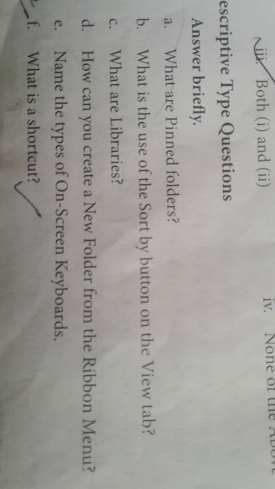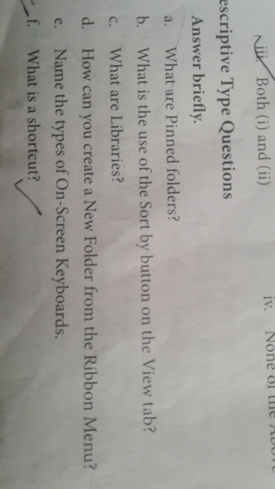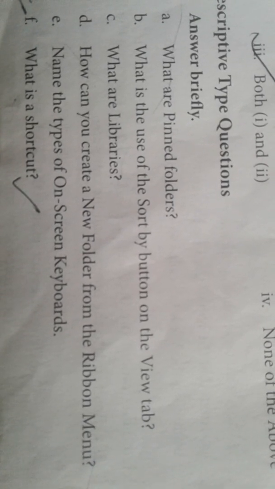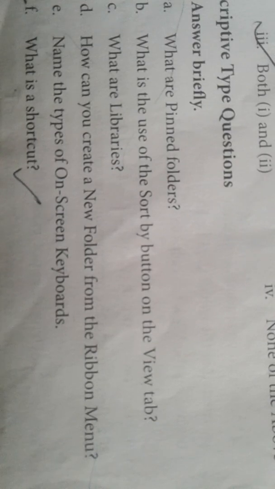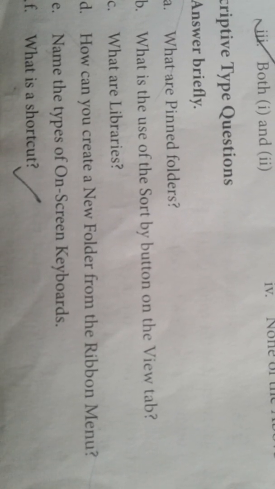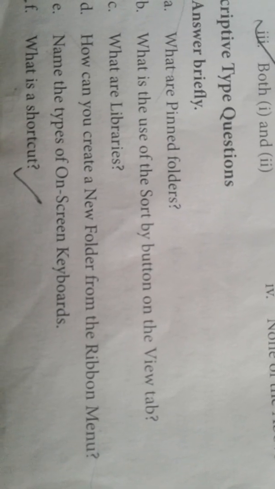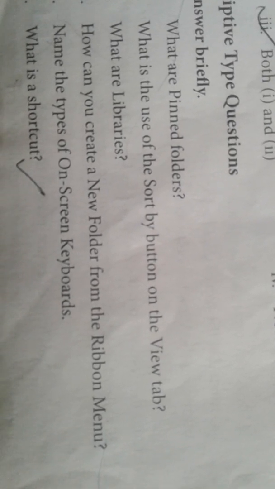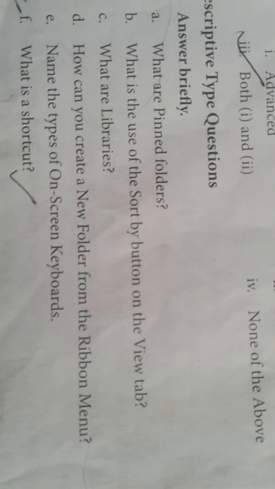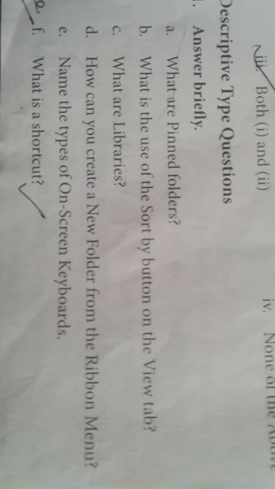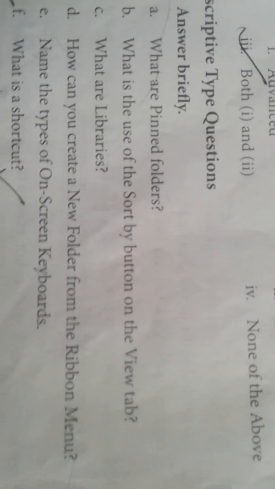So again I am going to repeat this one. How can you create a new folder from the ribbon menu? To create a new folder from the ribbon menu, first step, navigate to the location we want the folder to be in. Second step, click on New Folder in the Home tab. So automatically the folder has been generated in front of you.